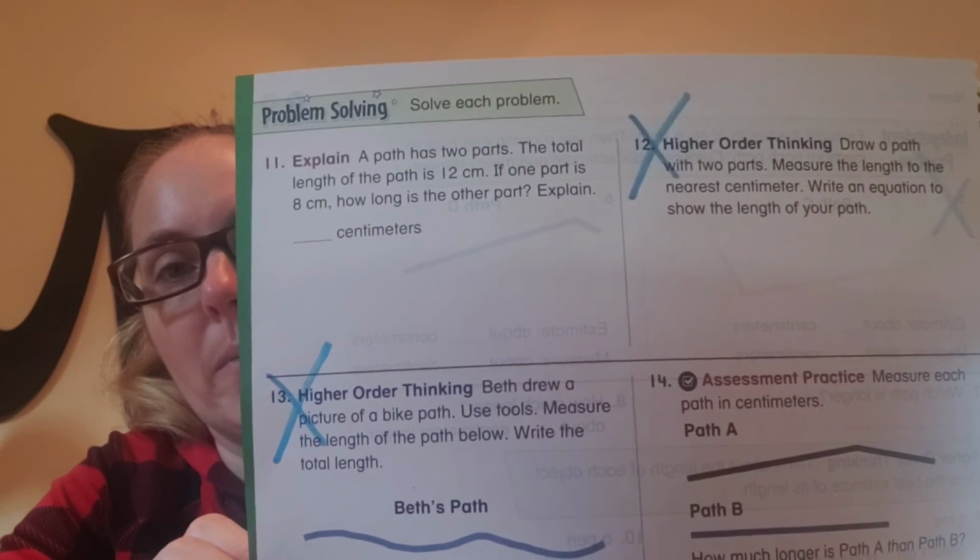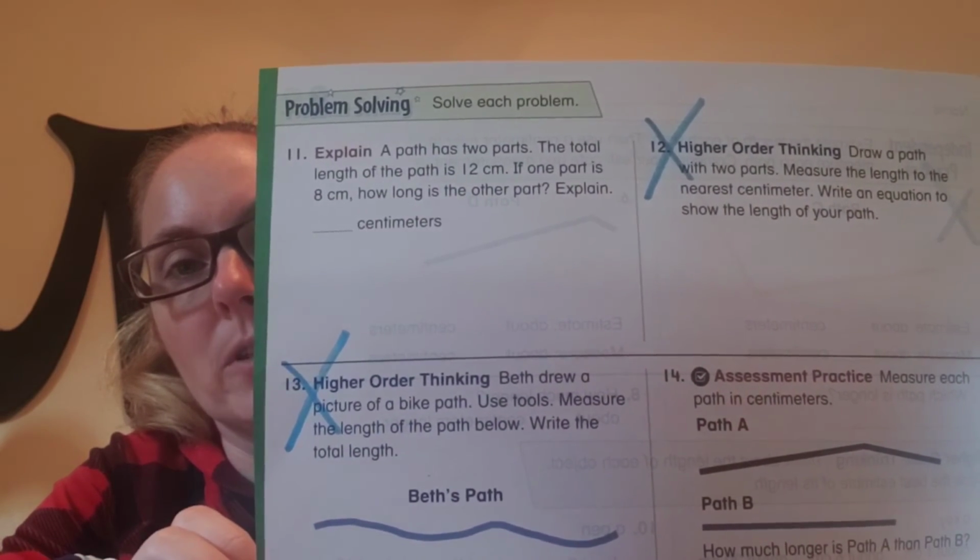Okay, and we'll look at the problem solving on the back. We're only going to do 2 of these on the back. We're going to do number 11 and number 14. We're crossing out numbers 12 and 13.